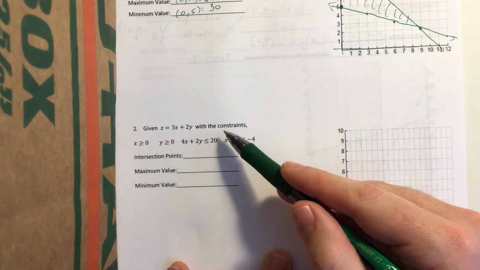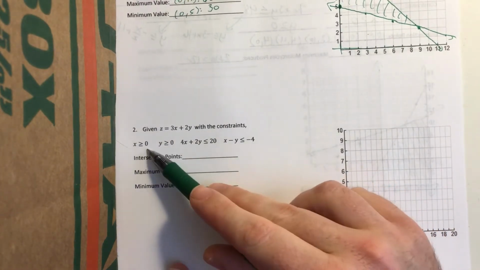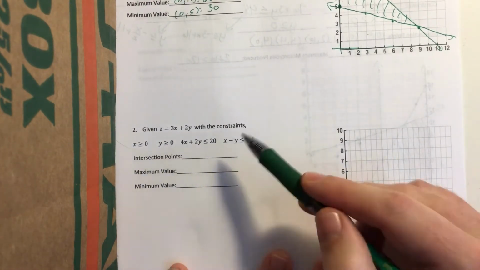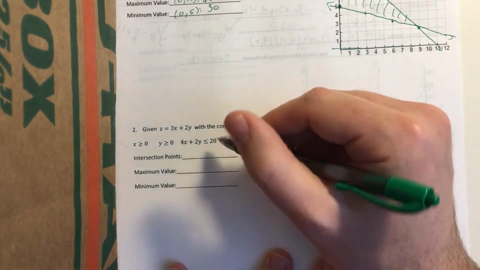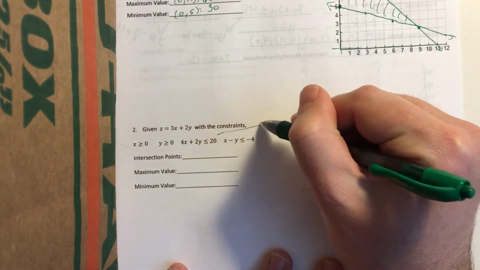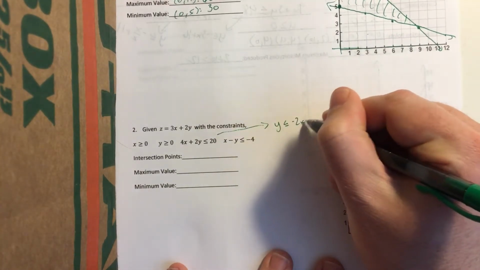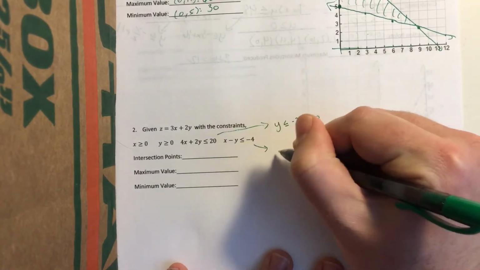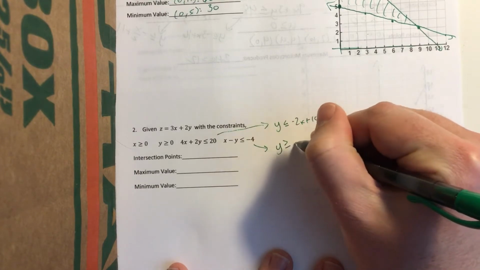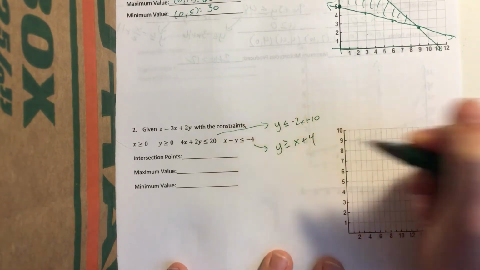So again, we're given an objective function. We're given the 0, 1s. Those are pretty easy. We need to get our other two constraints into y equals mx plus b form. This one's going to go to y values less than or equal to negative 2x plus 10. And this one is going to go to y values greater than or equal to x plus 4.